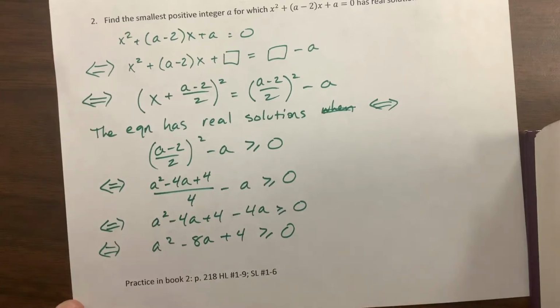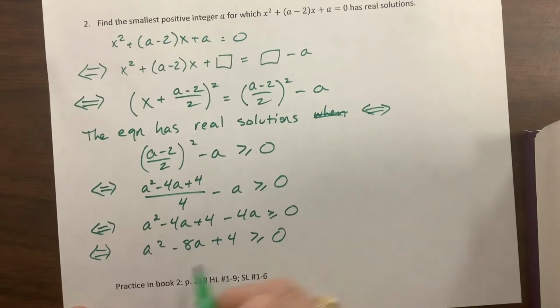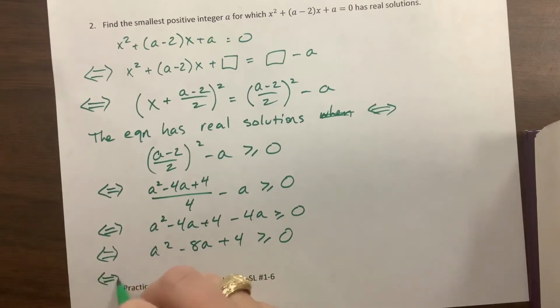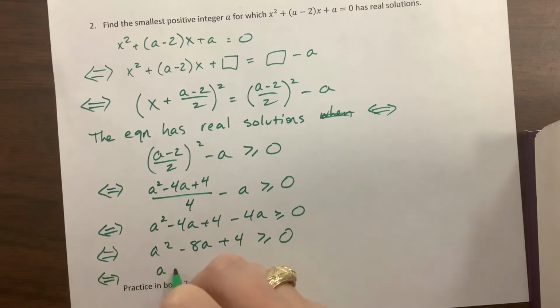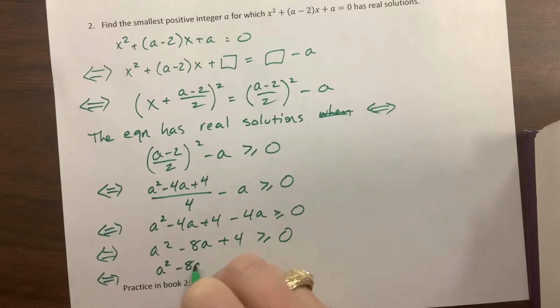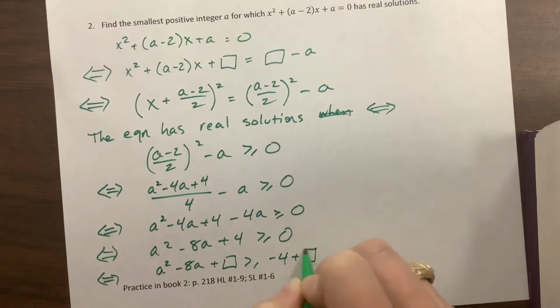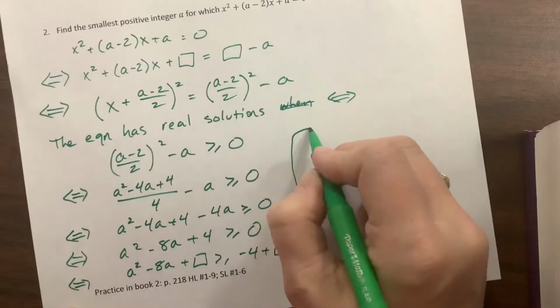Okay, the book went ahead and they completed the square on this. So they said this would imply a squared minus 8a plus a box would be greater than or equal to negative 4 plus a box.